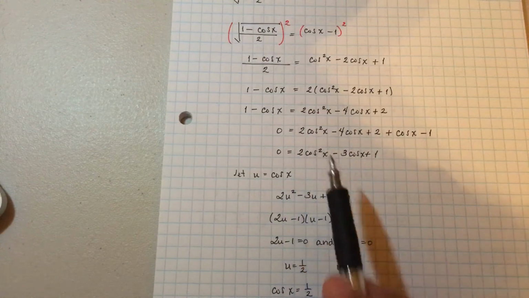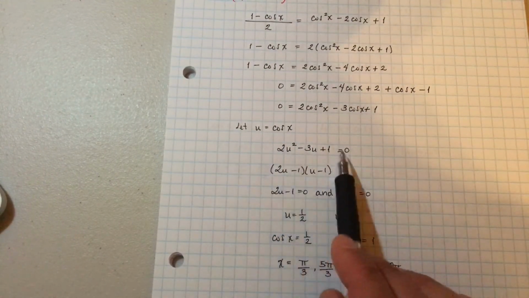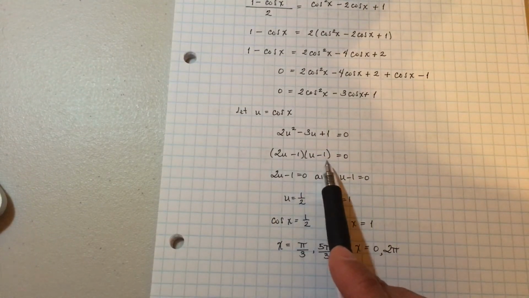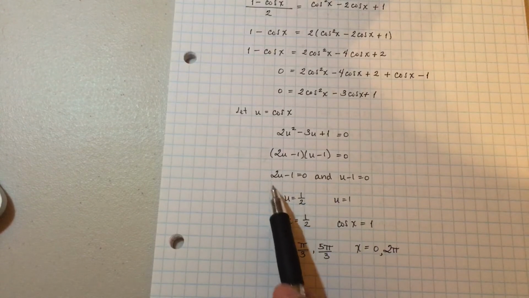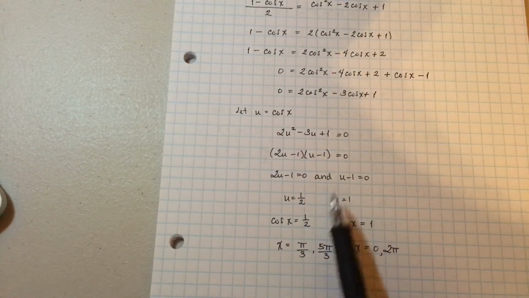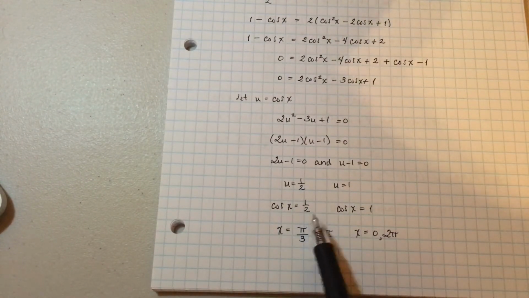From here, notice the quadratic type. We're going to let u equal cosine. We end up with a quadratic. When you factor it, you should get 2u minus 1, u minus 1. Then you get u is equal to 1/2 because you solve it. U is equal to 1. Okay. Now we go back to cosine. Cosine x equals 1/2 and cosine x equals 1.